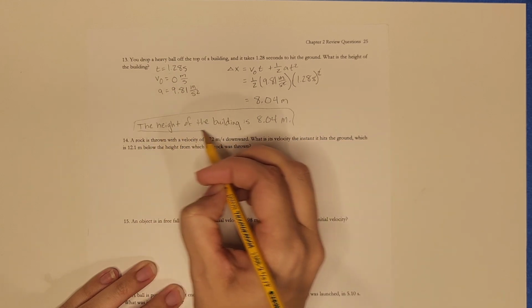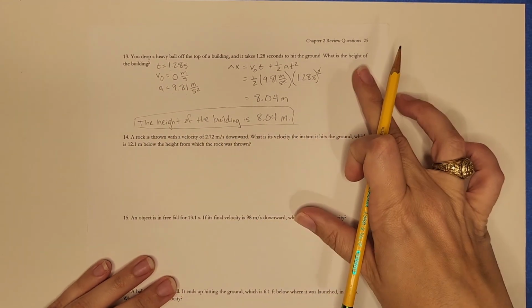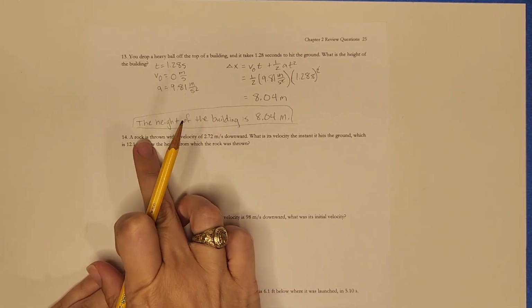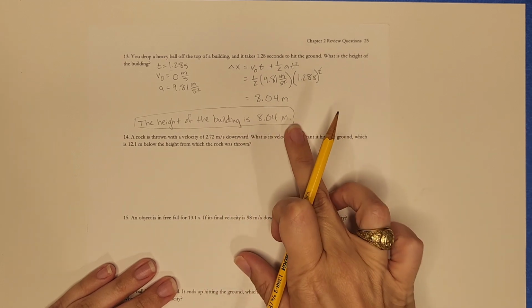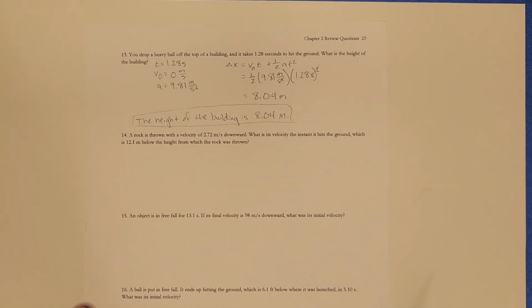And just check that I am answering what's being asked for. What is the height of the building? Height of the building, 8.04 meters is a height value, and we are good there.